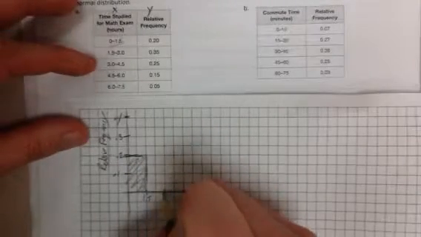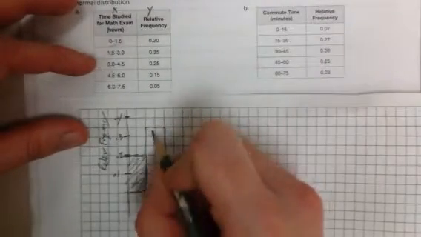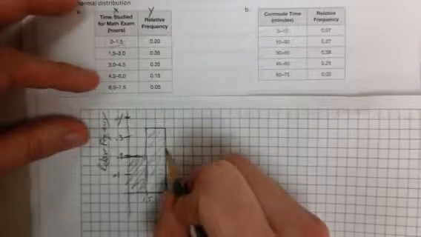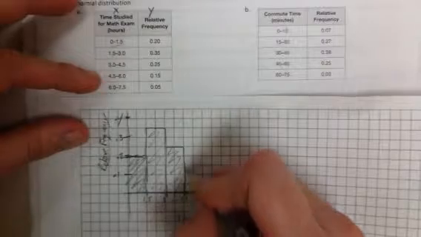The bin from 1.5 to 3 needs to go up to 0.35. From 3 to 4.5 needs to go to 0.25. 4.5 to 6 goes to 0.15, and then here just to 0.05.